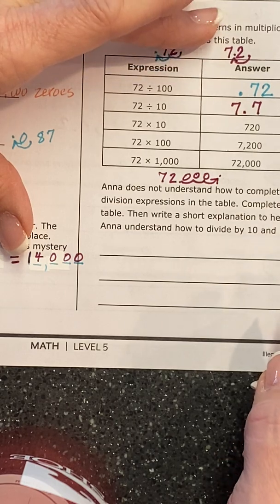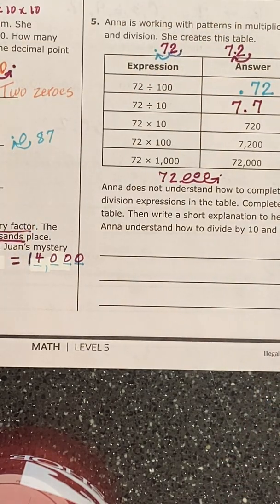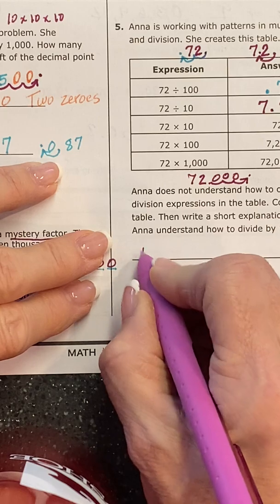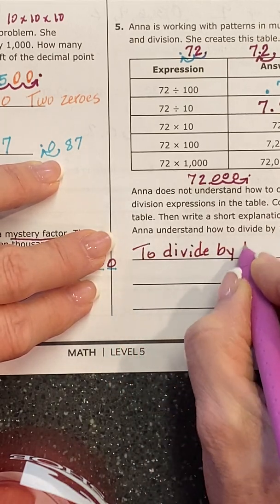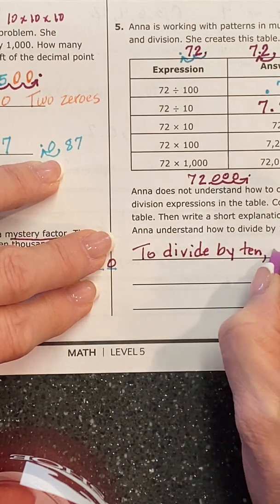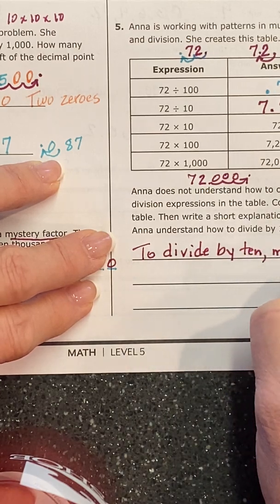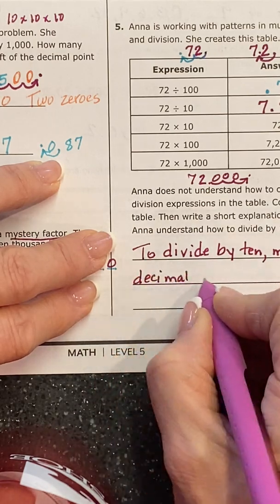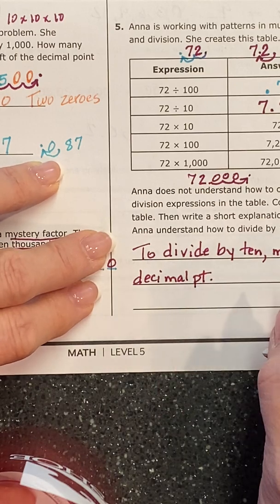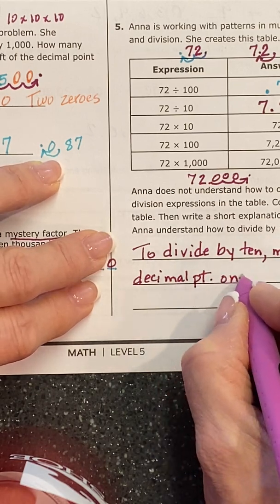All right, so on this particular page, I think what I would do is, goodness gracious, this is very grueling, and you know, it's good and fine. It just taxes me. But I think what I would write for this one is to divide by 10, comma, move the decimal point one place to the left.